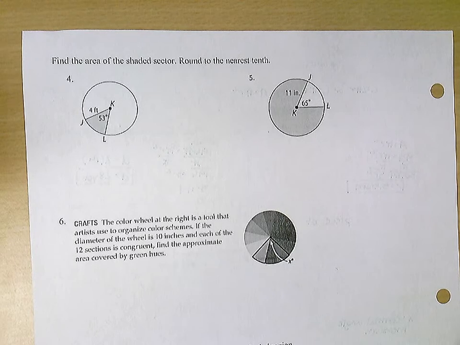Yep, 6 for the first one. Is that right? How about 7? 7.5? 7.4. There you go, Miss Baldwin. I showed my work.